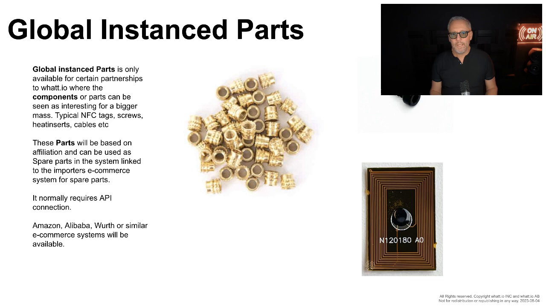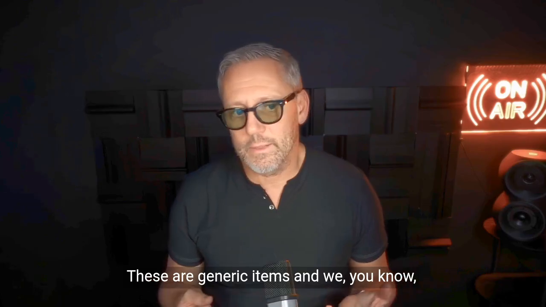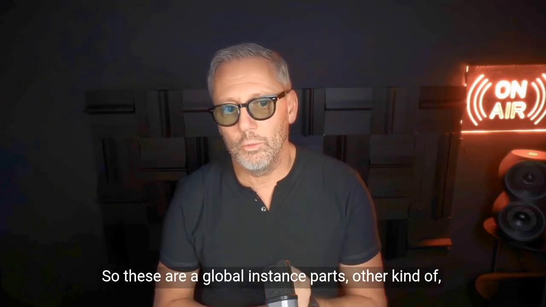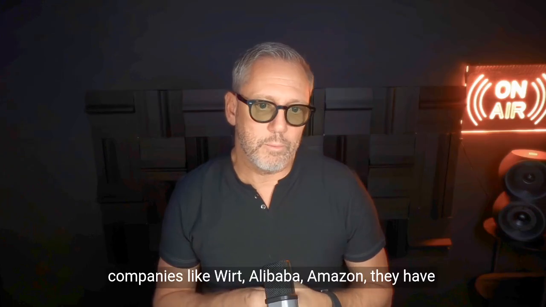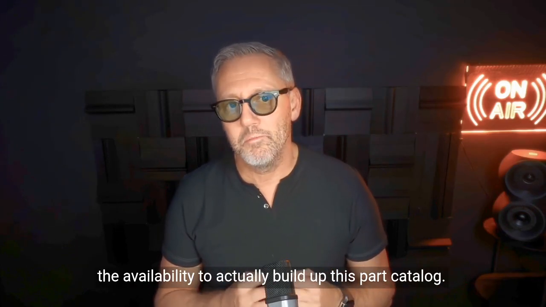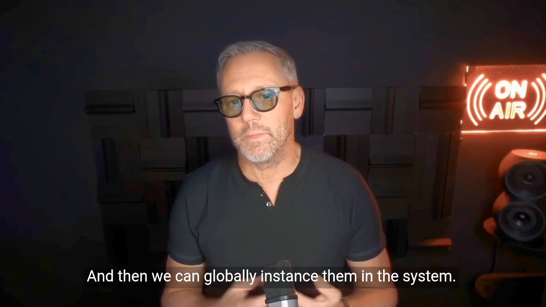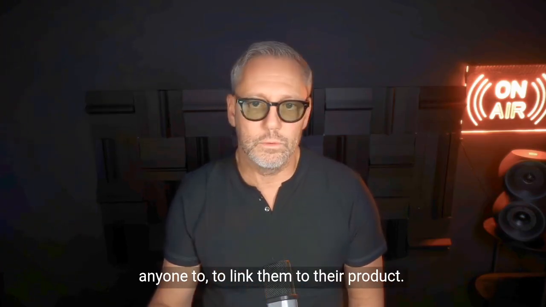We have, for instance, all our fastening systems with heat inserts. These are generic items, and we want to share these with the world. So these are global instance parts. Other kinds of companies like Würth, Alibaba, Amazon have the availability to build up this part catalog, and then we can globally instance them in the system, so they will become available for anyone to link to their product.